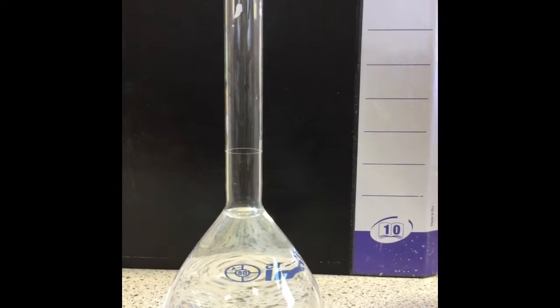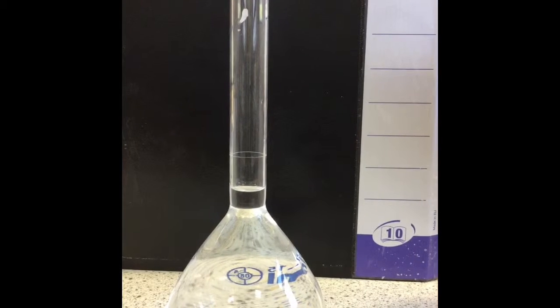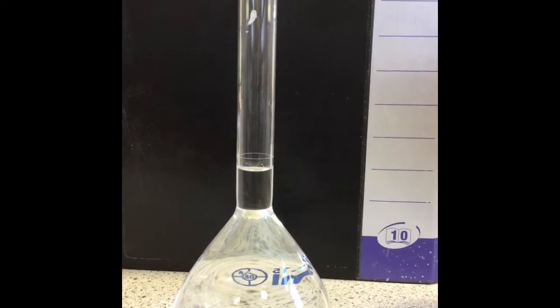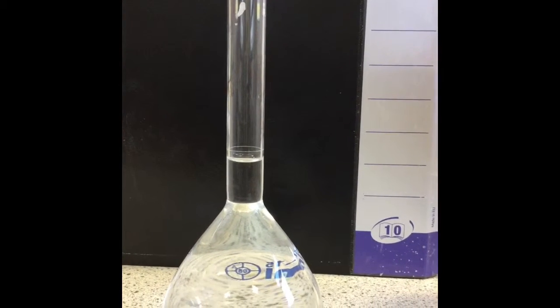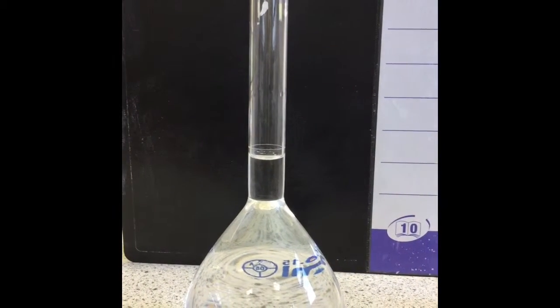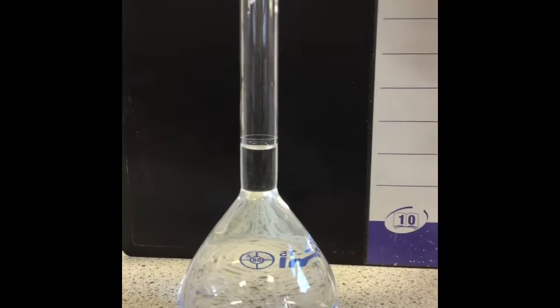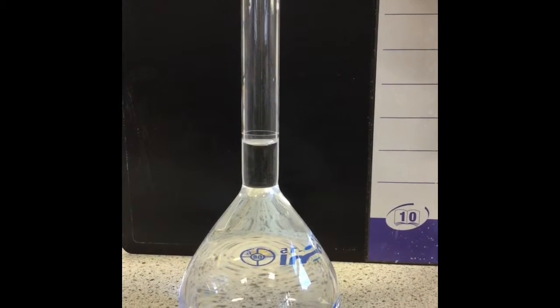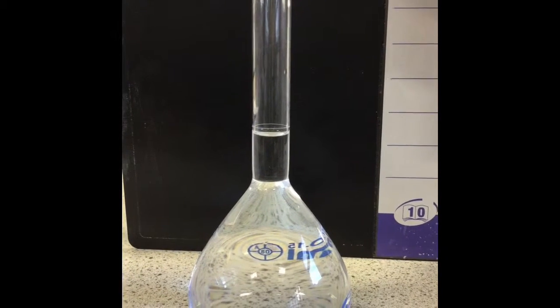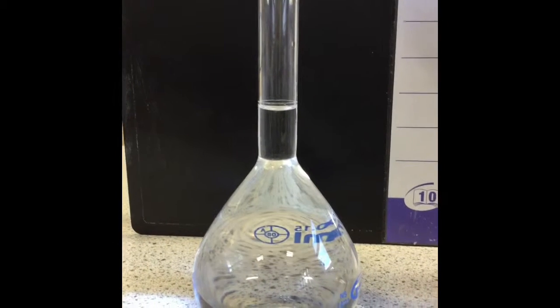Okay, so as we get near the mark, start adding it more slowly, and then at the very end I'm going to add the last few drops using a dropping pipette. So the bottom of the meniscus is right at the mark.